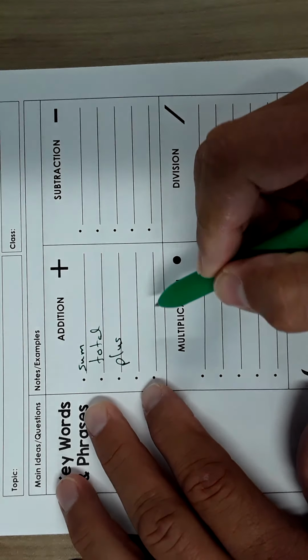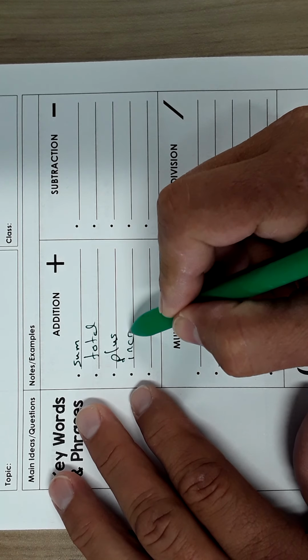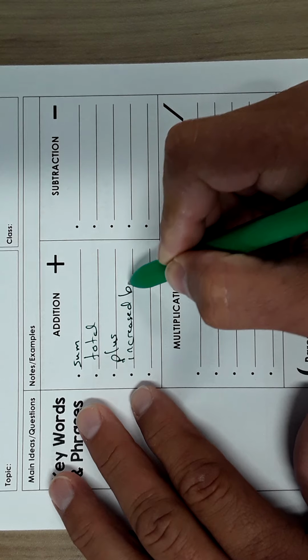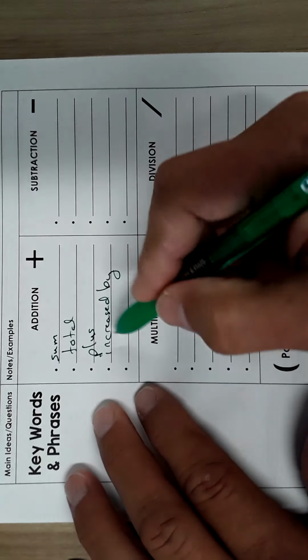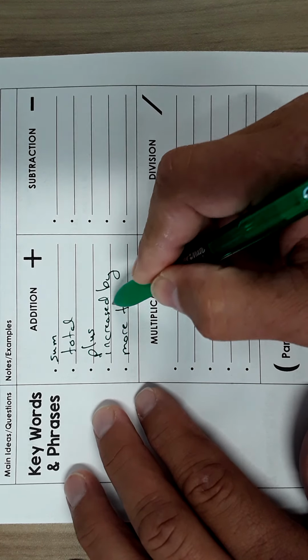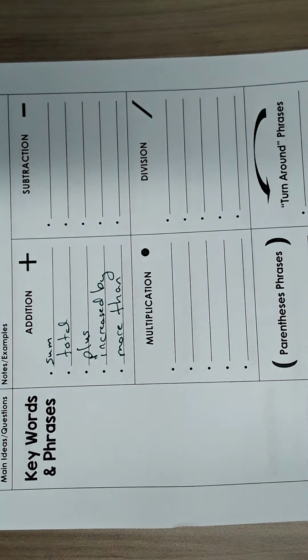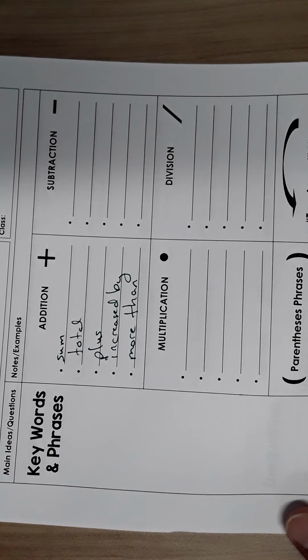The word plus, increased by, more than. Those are the more popular ones. There might be a couple others out there, but those are the most popular ones. So if you see those words, just know that we're going to be adding something.